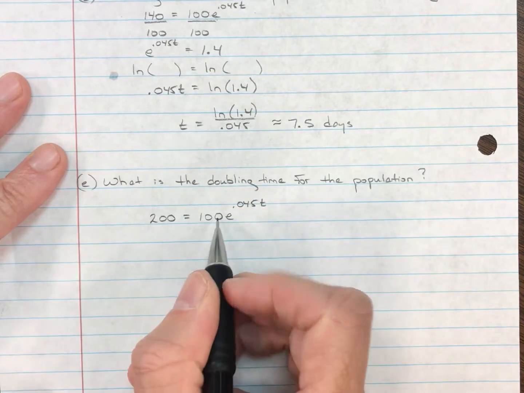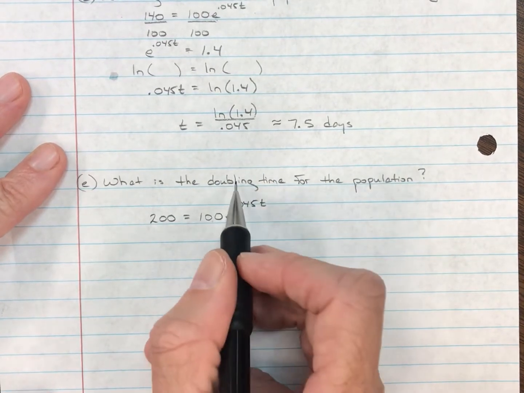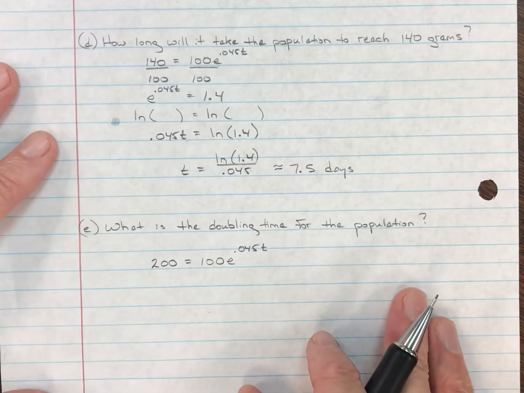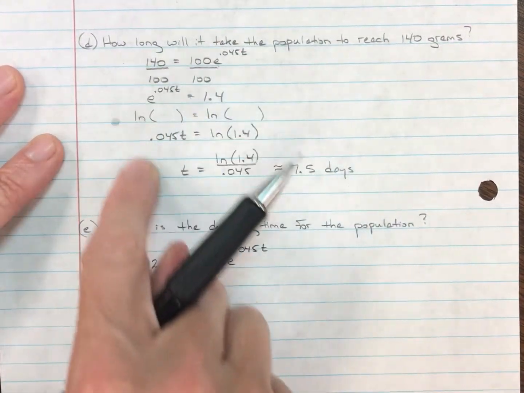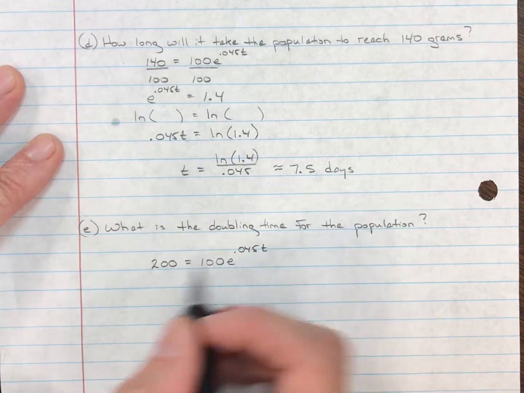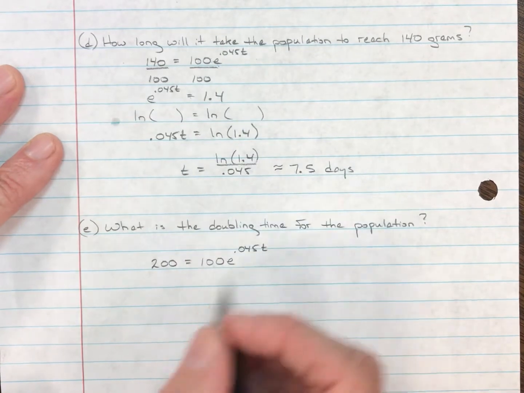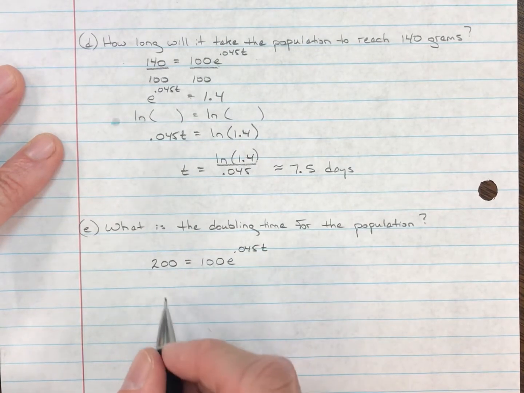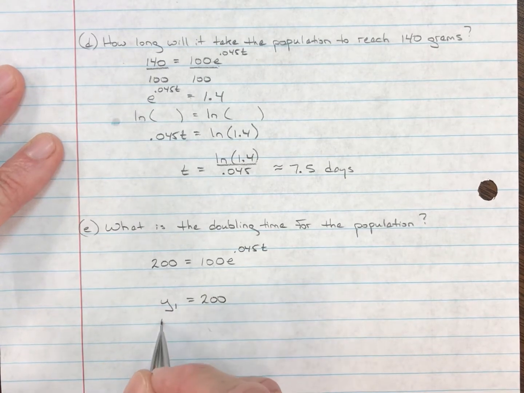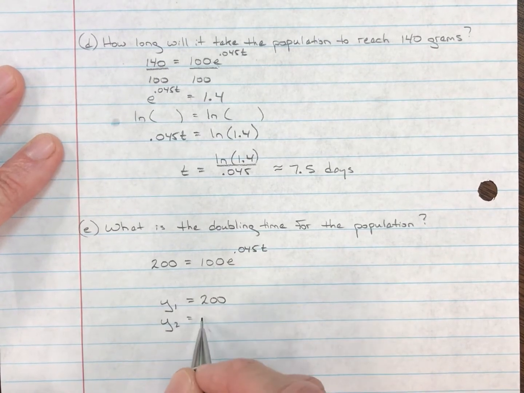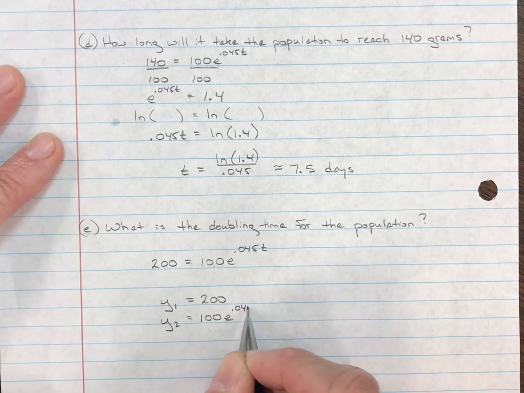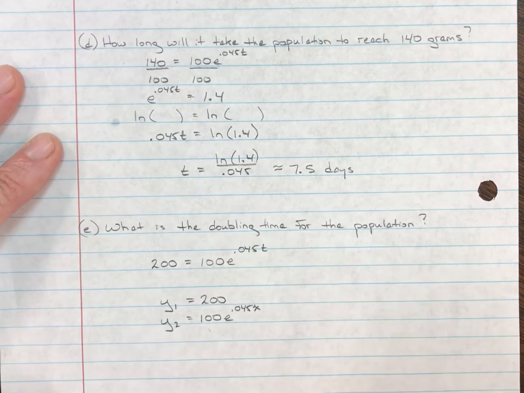Okay, I want to solve this. I have 100 initially. Doubling means I want to end up with 200. And you might notice here, we're back to a very similar situation as this. Let's solve this one graphically instead of doing what we did up here. You could copy this algebraically. Let's solve it graphically. Let's let y1 equal 200. Let's let y2 equal 100 times e to the 0.045x.